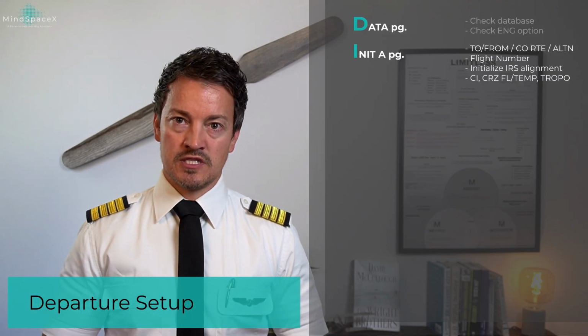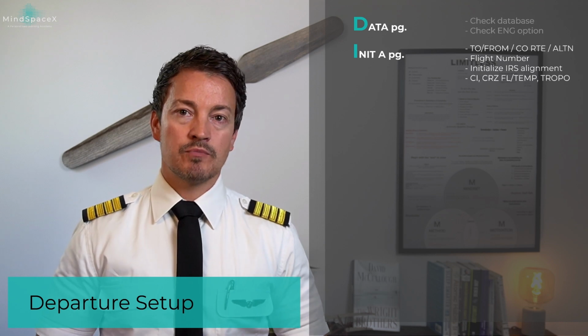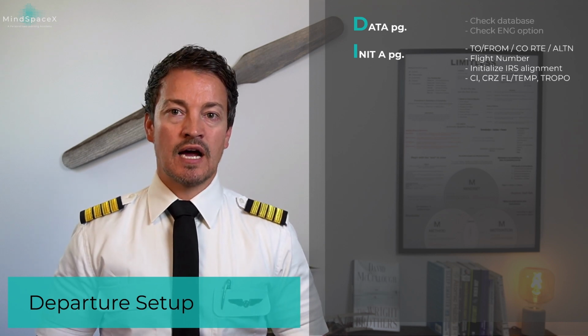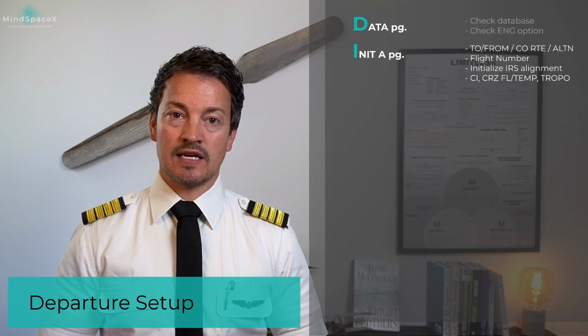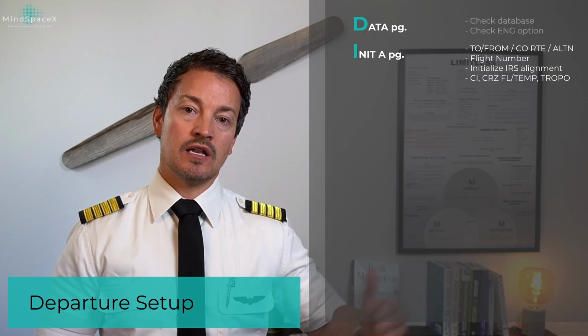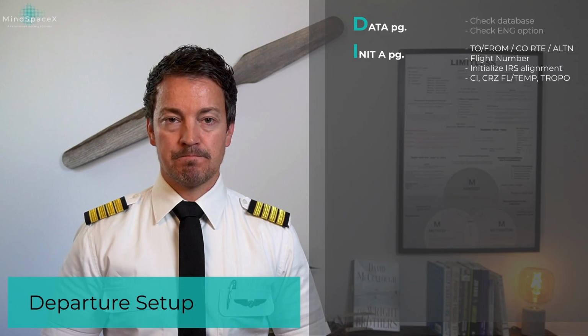We will set in an alternate if we have an alternate for this particular flight. Together with the flight number, we will initialize the IRS alignment and set in cost index, cruise flight level, and tropopause height for the aircraft to calculate performance accurately in the pages ahead.